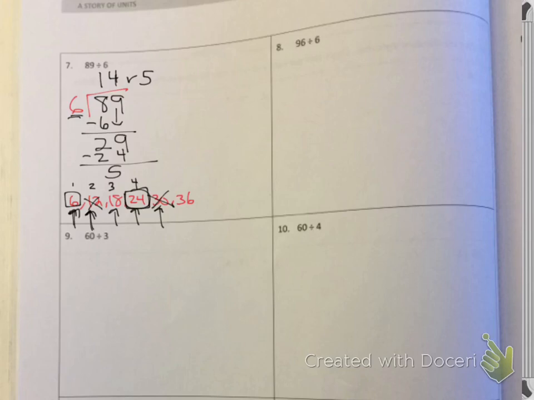Let's check. So 14 times 6 plus the 5 should equal 89. So let's do 14 times 6. 6 times 4 is 24. 6 times 1 is 6, plus 2 is 8, plus 5 is, bring down the 8, 89. Perfect. Yeah, we got the green light. We're good to go here. Nice.